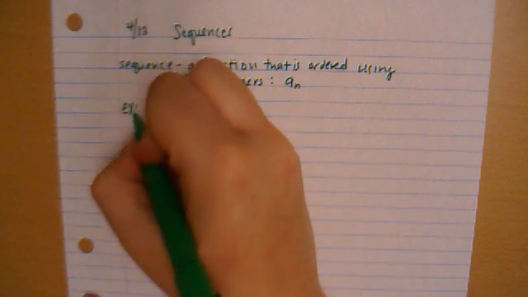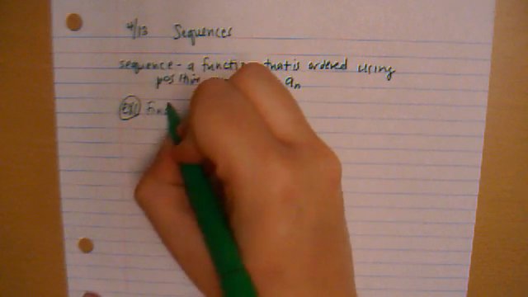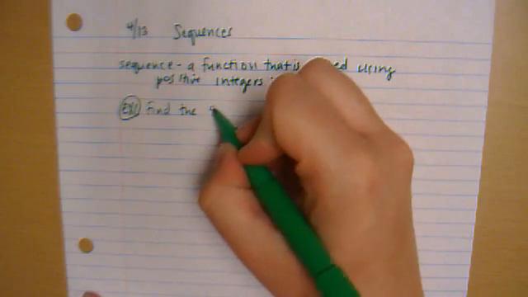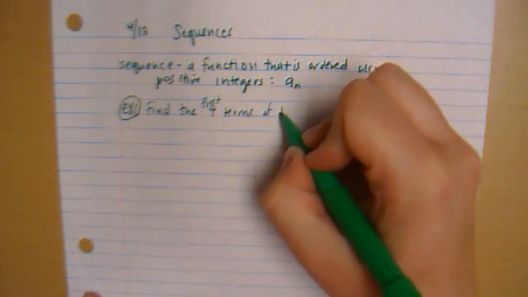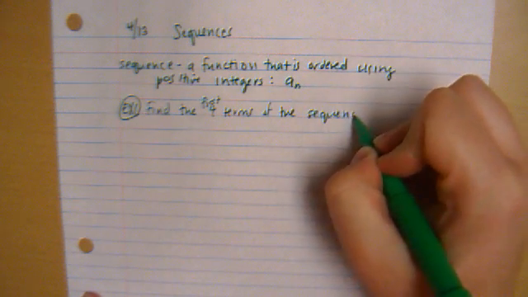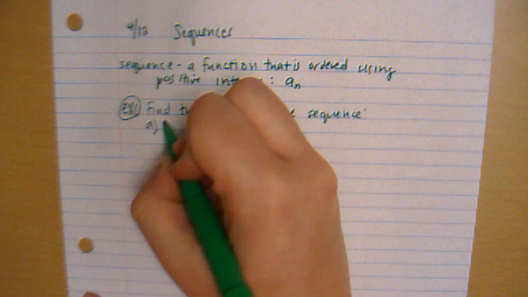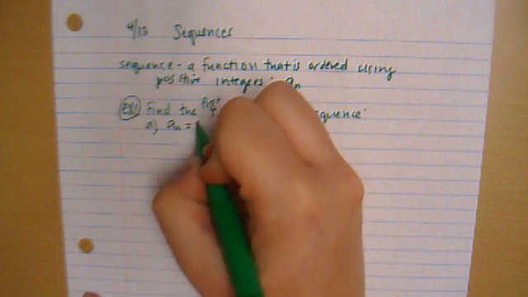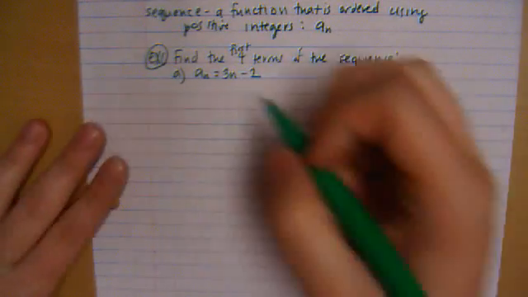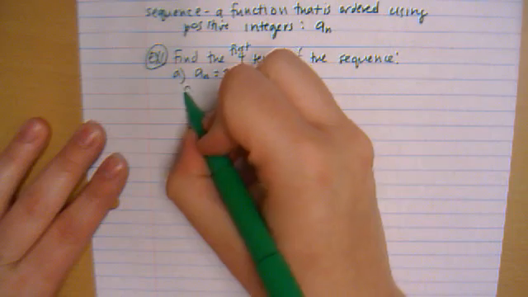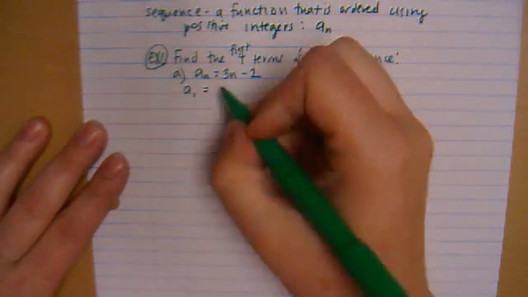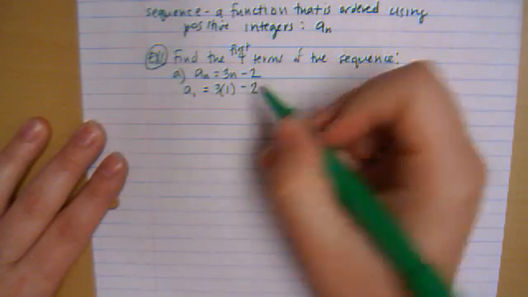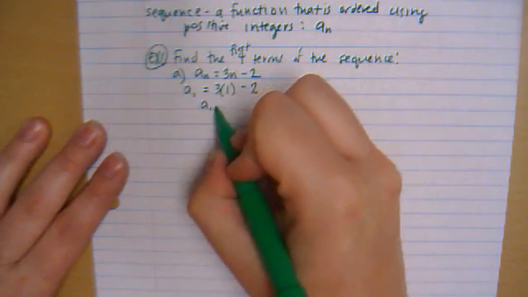So, first example, I want to find the first 4 terms of the sequence. Okay, I'm going to have a sub n equals 3n minus 2. So that's my sequence. To find the first term, that would be a1. That means when n is 1, I'm going to plug in 1 for n. So I'm going to have 3 times 1 minus 2. Well, that's 3 minus 2, so a1 equals 1.